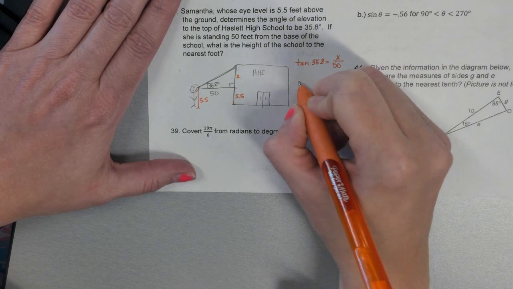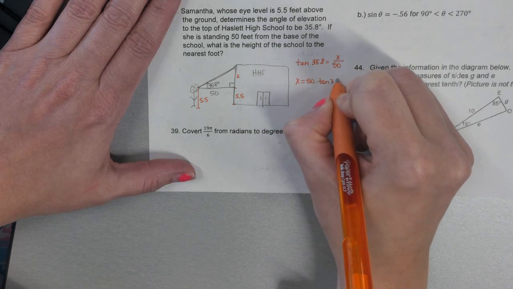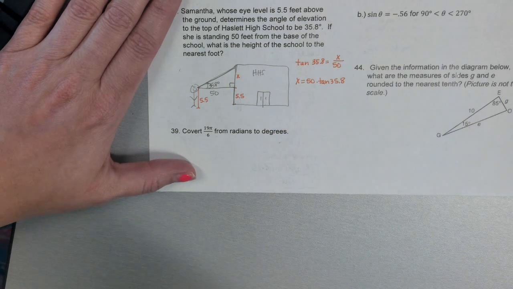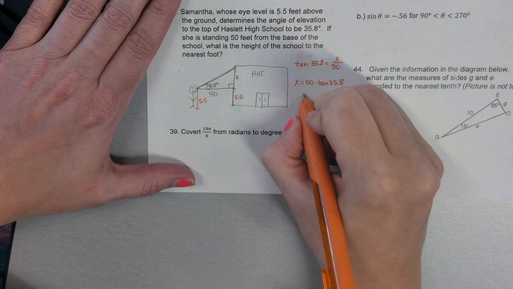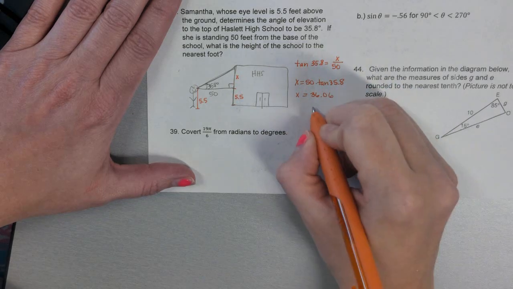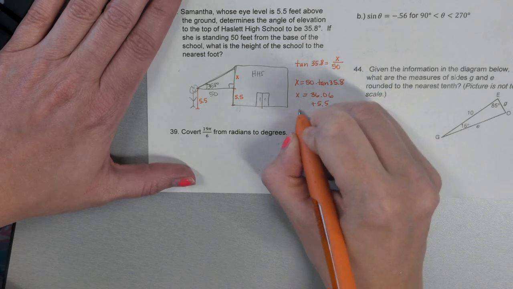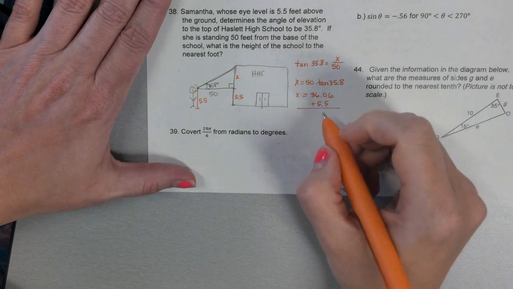adjacent. So we're going to do 50 times the tangent of 35.8, and then whatever we get from that, we're going to end up adding the 5.5. So you should have got 36.06 as x, and then add the 5.5. So you will get approximately 42 feet.